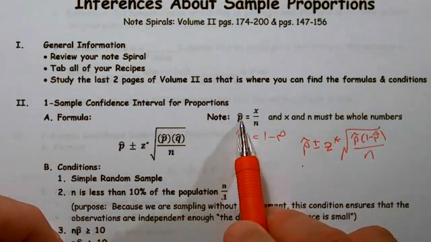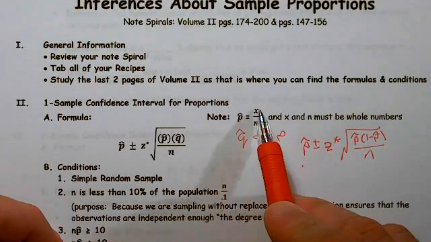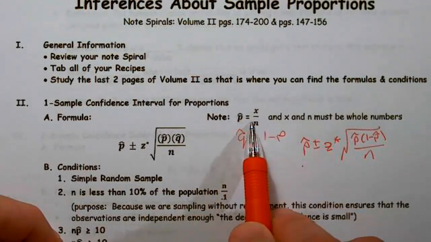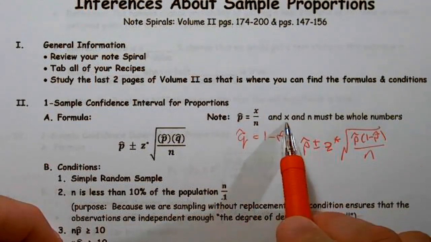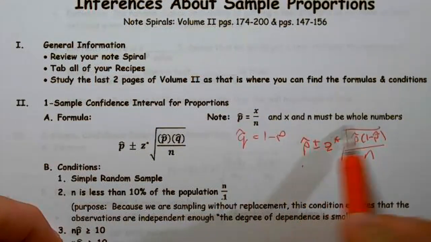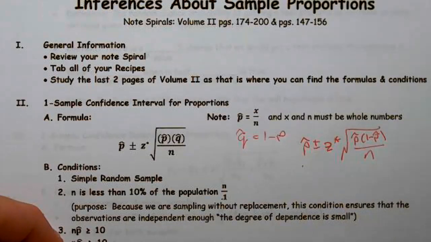Please remember, P hat equals X over N. X is the number of successes, or what we're interested in. N is the sample size. Please remember, X and N must be whole numbers. Last year, that caused someone a problem because they didn't remember that. They went to run the test on the AP exam and used a decimal for X, and they just needed to round, and consequently the calculator kept saying error because it will not accept it. So X and N must be whole numbers.